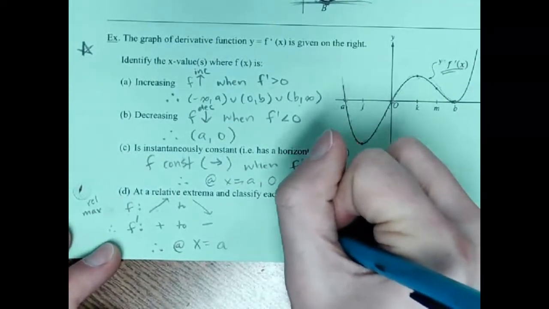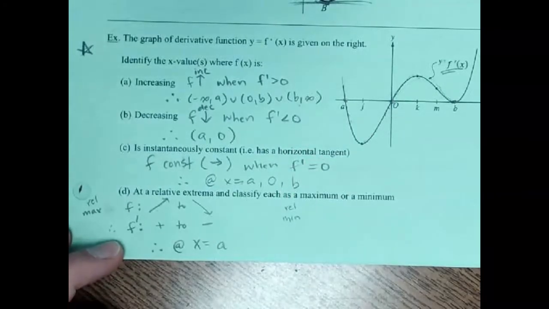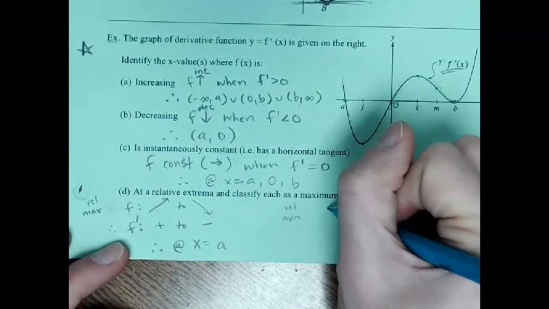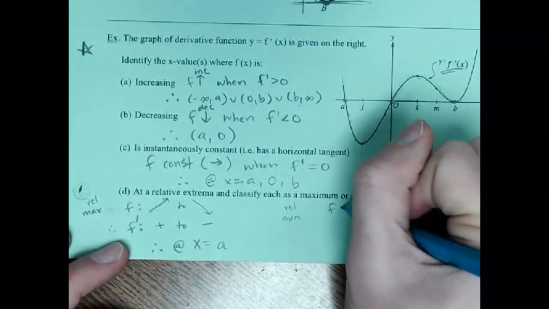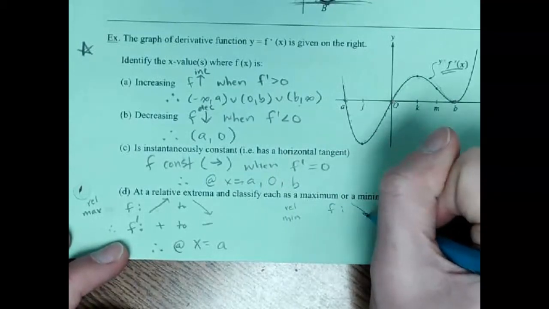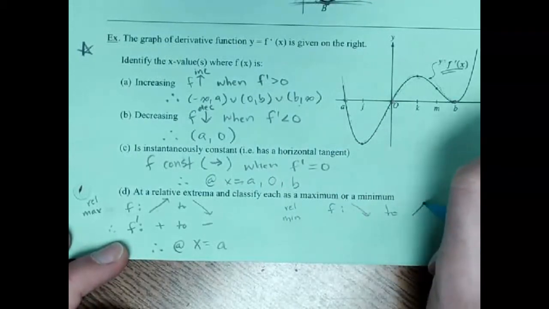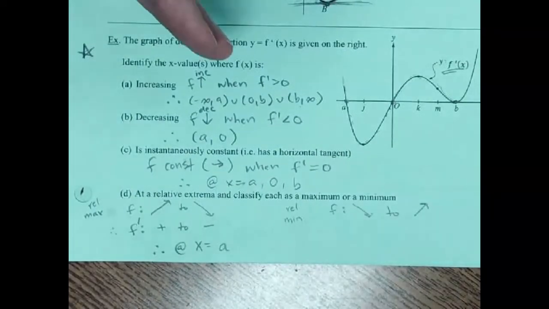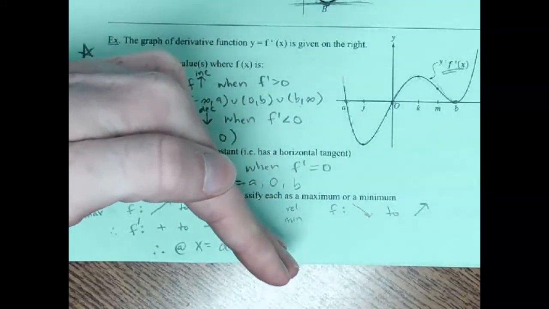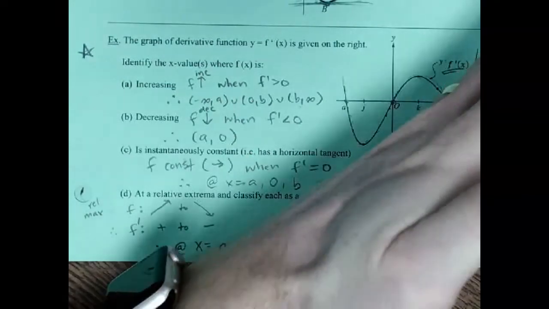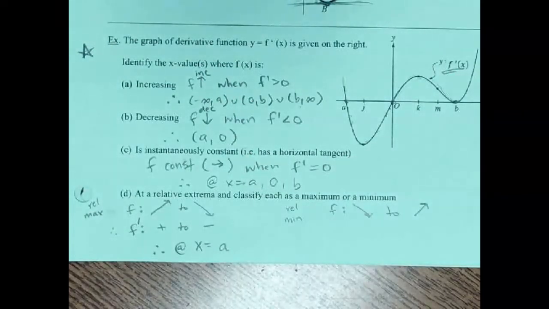Okay, let's see if we can do the same thing for the minimums. You know your function f would have a relative minimum when f changes from decreasing to increasing, right? If your function is going down, but then it stops and turns and begins to go up, well, that turning point would be a local minimum or a relative minimum. So we know f is going to have a relative min when f changes from decreasing to increasing.